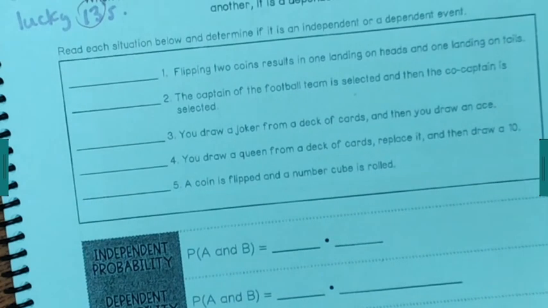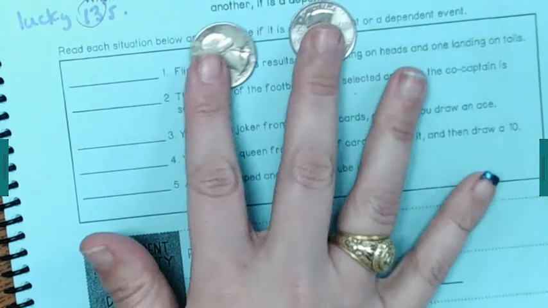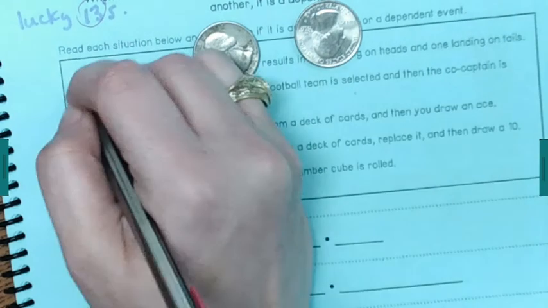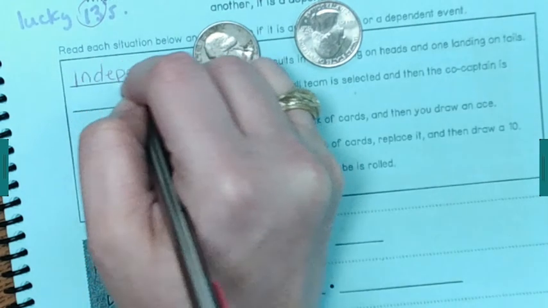Flipping a coin. One lands on heads, one lands on tails. Is that independent or dependent? Do two coins have any impact on each other? No. If it has no impact, it is independent.